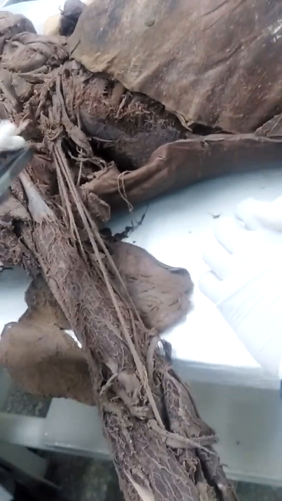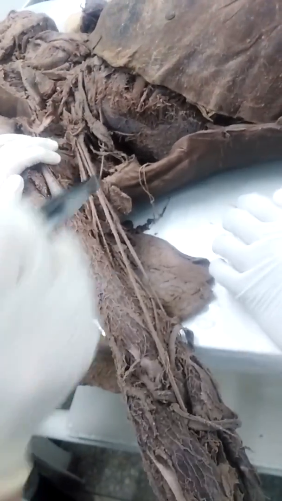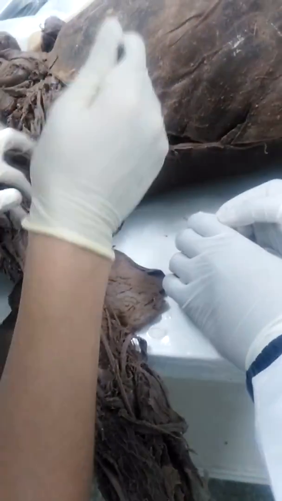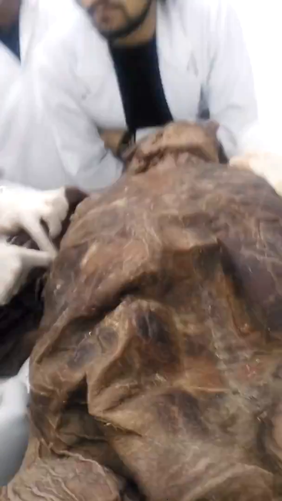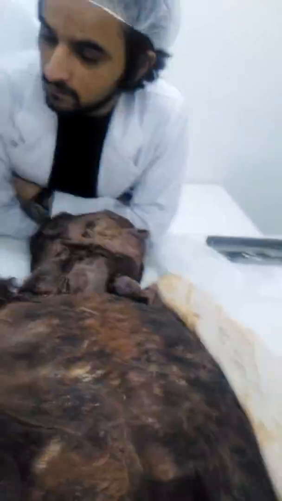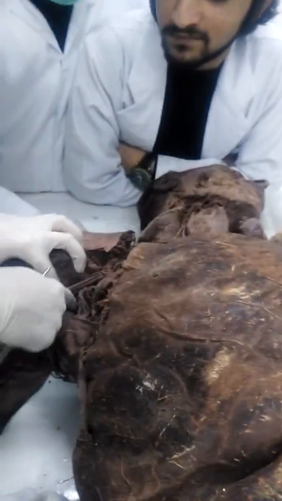Long head of triceps. So the head of triceps is located here. This is the head of triceps. So it's almost here. Just a moment.